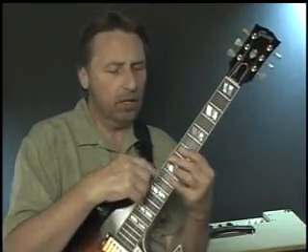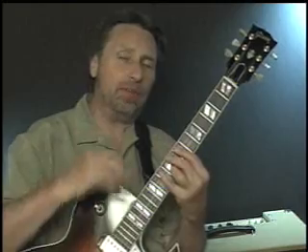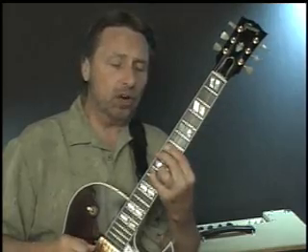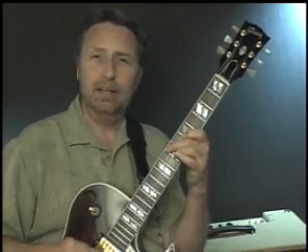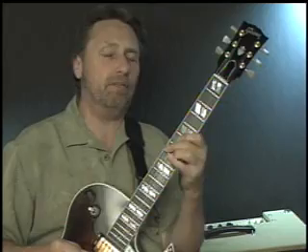and if I lower, and I call it A minor 7, and if I lower that 7th half step, it gives me a D9. So all I have to do is lower this by a half step, and now I have a 2-5-1 chord change.